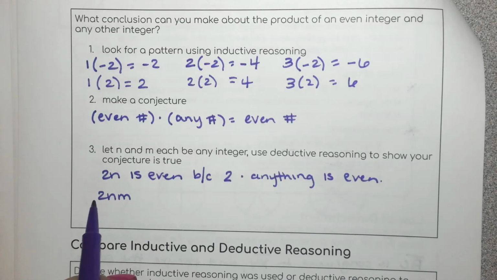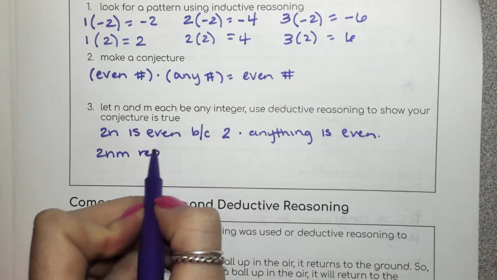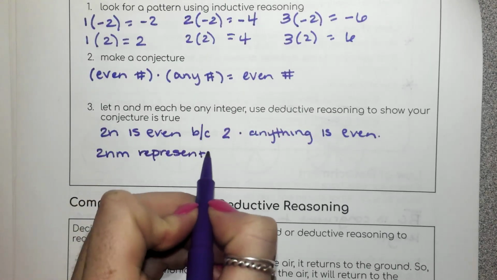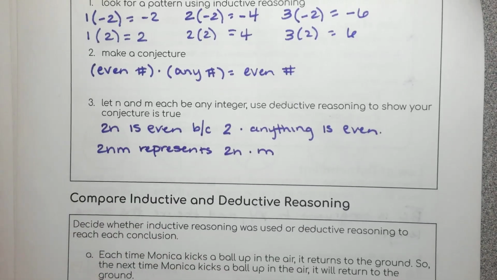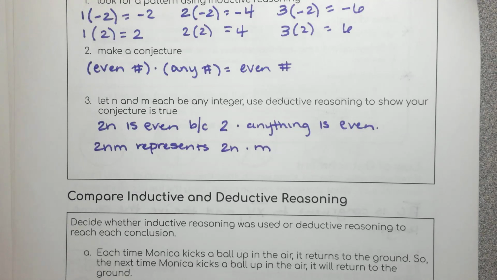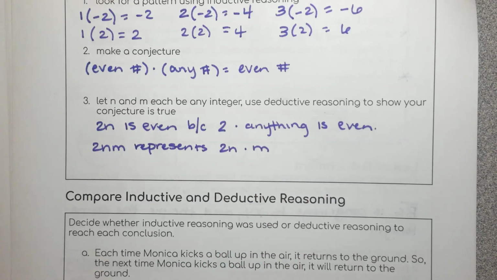All right, so we can say that 2nm represents 2n times m. Let me just write it down so I can see it. If we multiply anything by 2, we're getting an even number. So now we've got a bigger even number times any number. Is it still going to work?